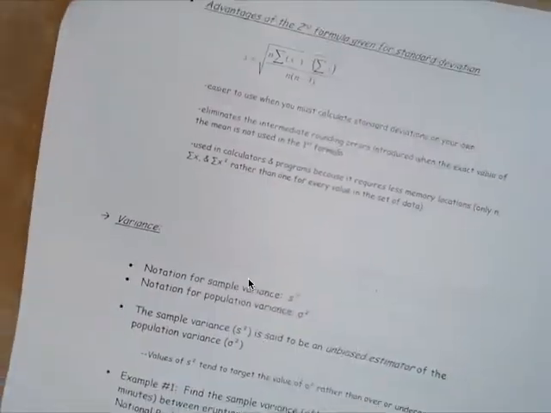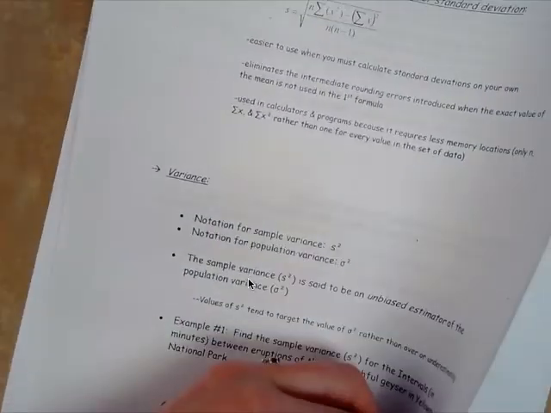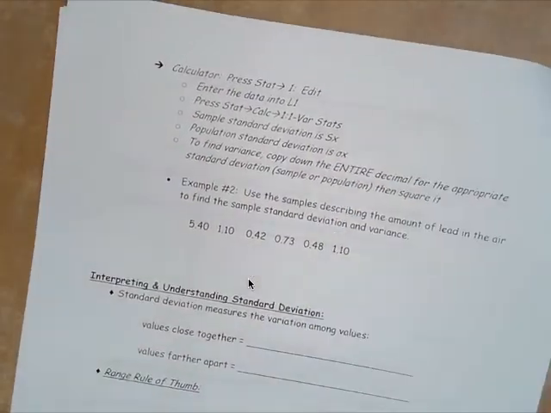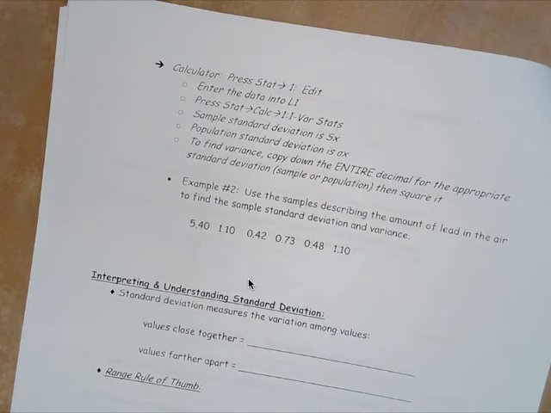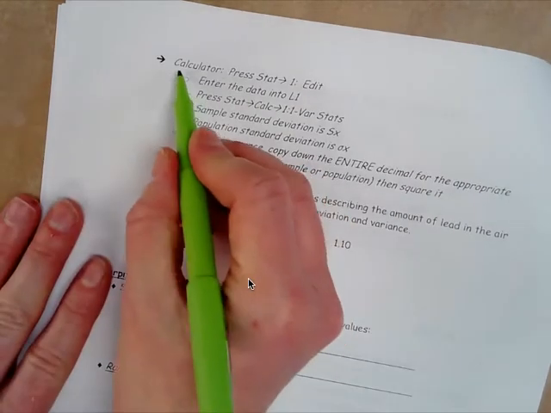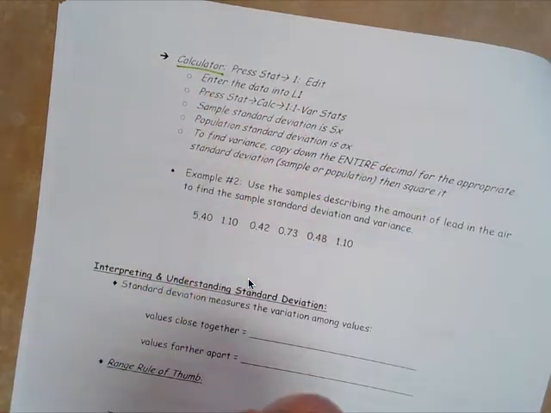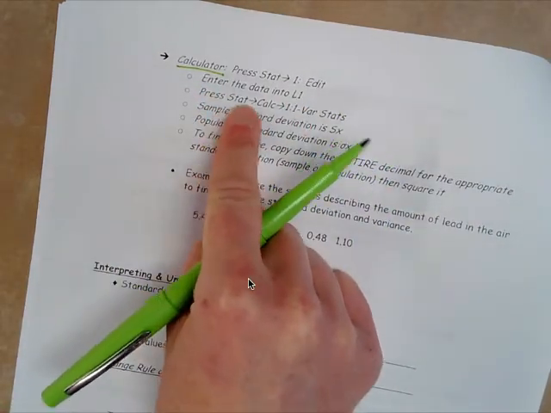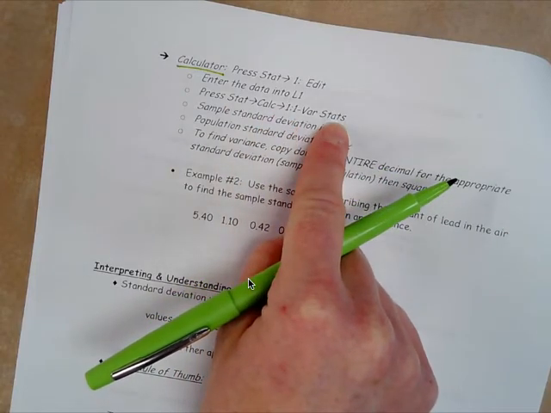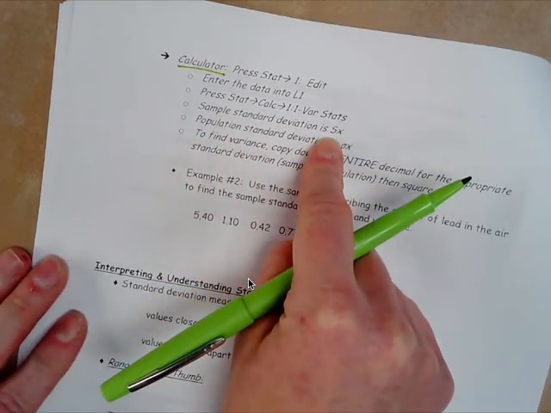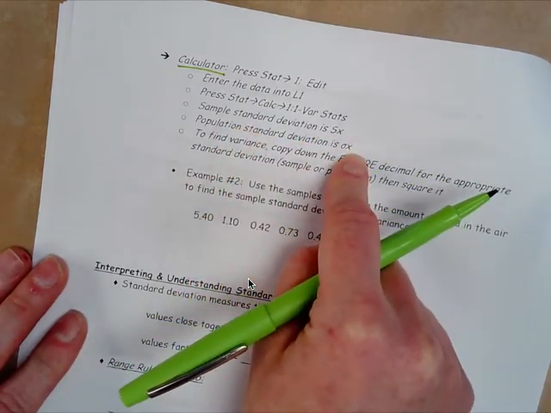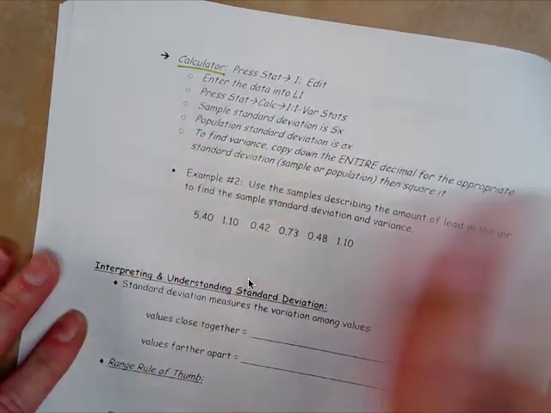Let's go ahead and look at page 14. So I'm going to save you right now, and I'm going to tell you the calculator can find our standard deviation for us. Hallelujah. Okay, so enter the data into L1. Go to stat, calc, do that one variable statistics. The sample standard deviation is SX. Population is sigma X. And then we'll talk about variance in a little bit.